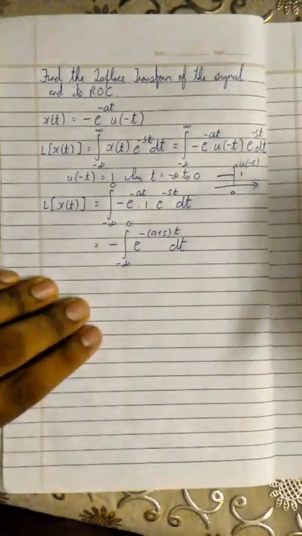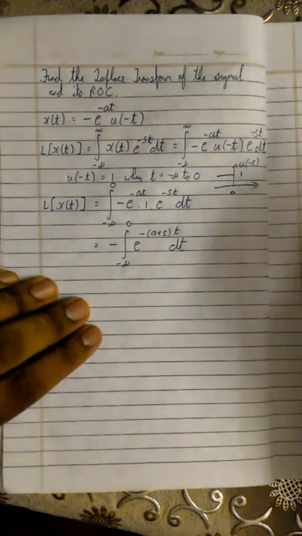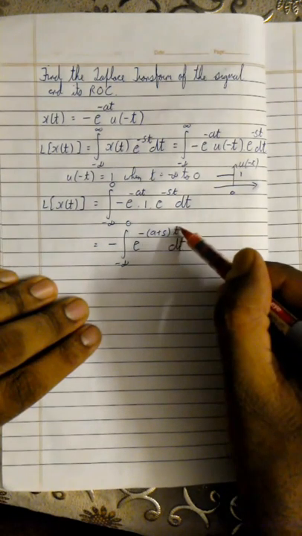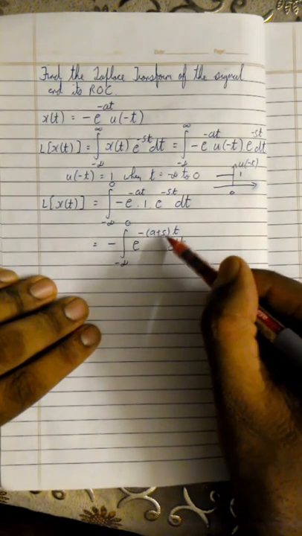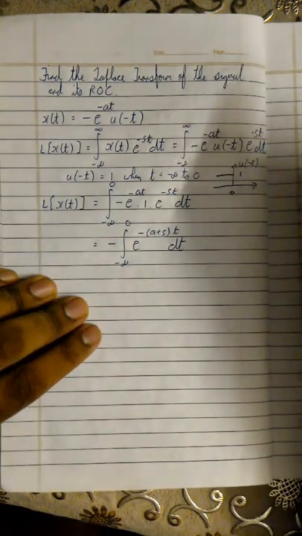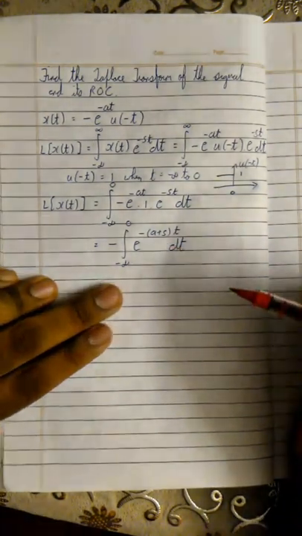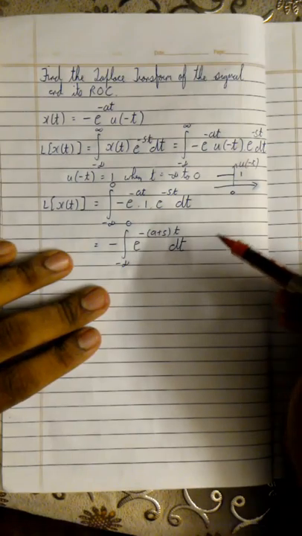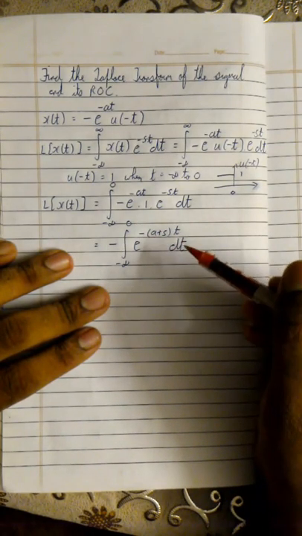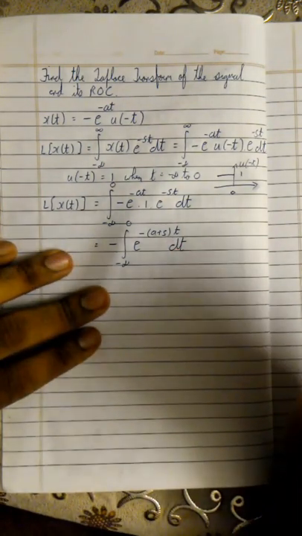So this is very easy to find my ROC over here. Okay, so as I said before, in order to determine the value of ROC, the power of the exponential function must be negative. This is the power of the exponential function. This whole term minus of a plus s into t must be a negative number. Okay, so how to find the value of ROC? Here, since I said that the power must be negative, don't ever forget that the power of the exponential function must be negative if you want to find the ROC.